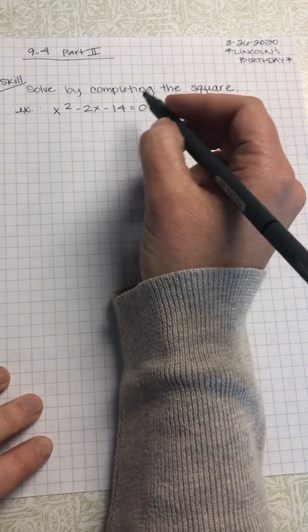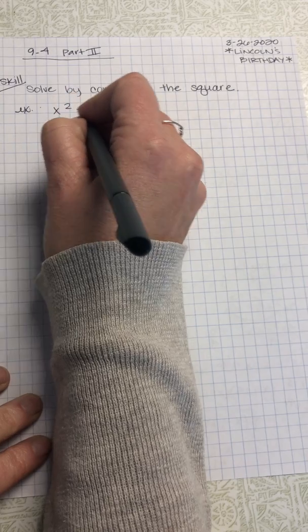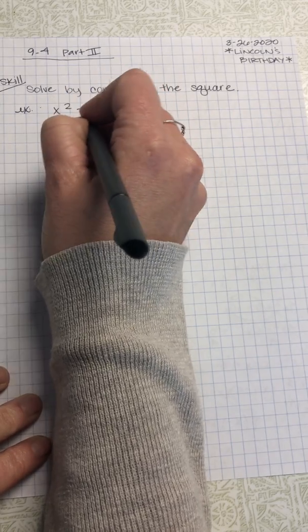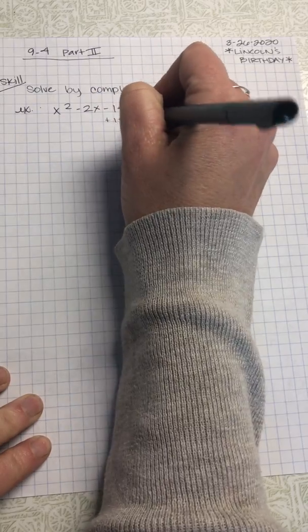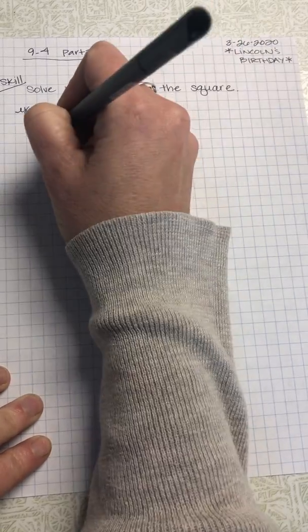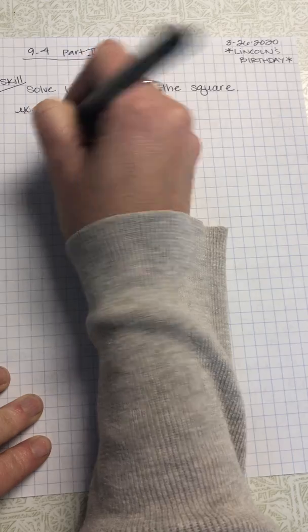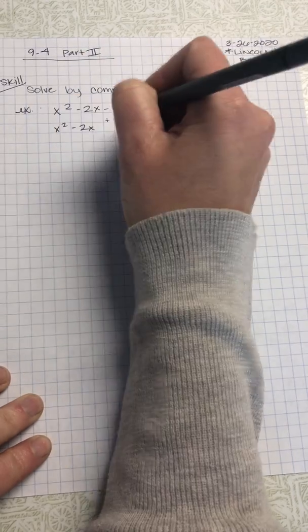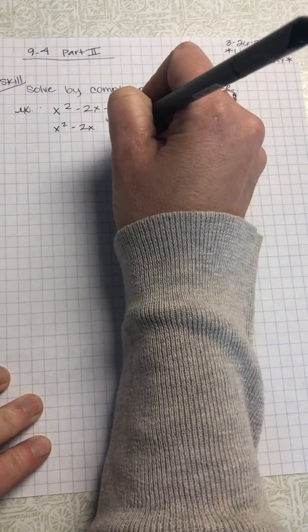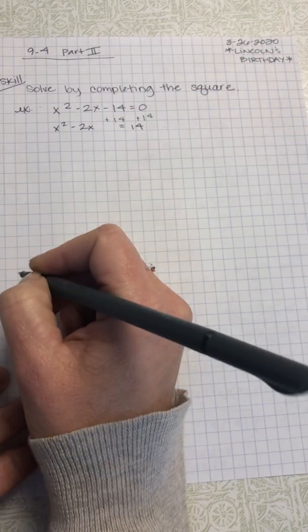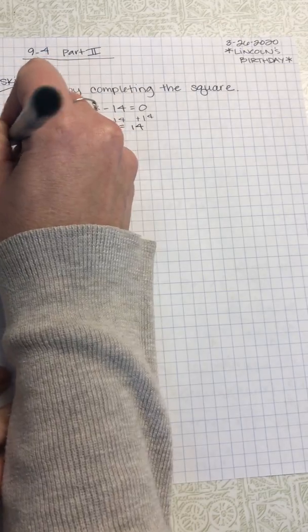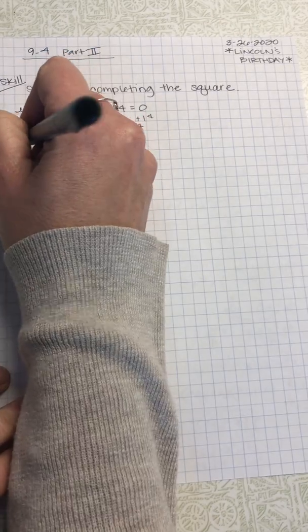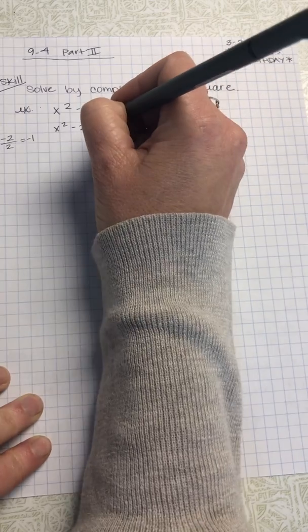All right, so keeping in mind yesterday, we want to focus on this first part. So we're going to move the 14 over. And we're left with x squared minus 2x equals 14. We have a negative 2 in the middle that we're going to divide by 2. That's negative 1.